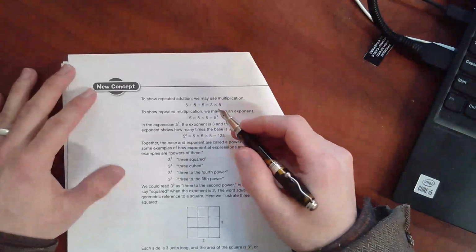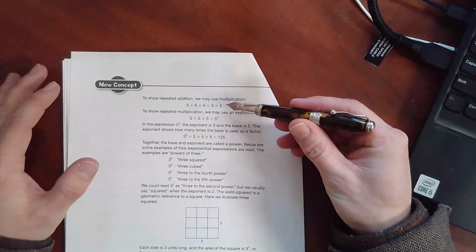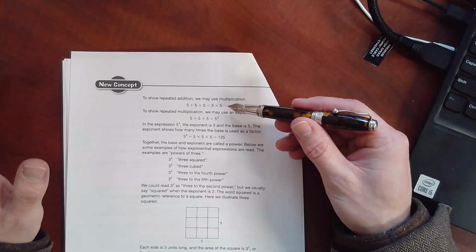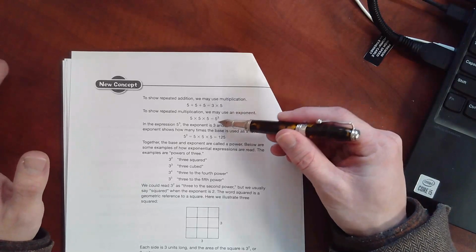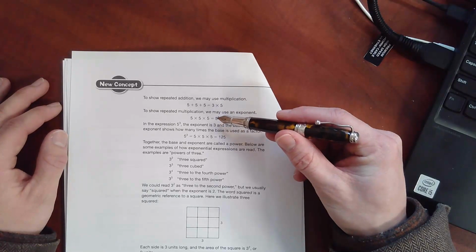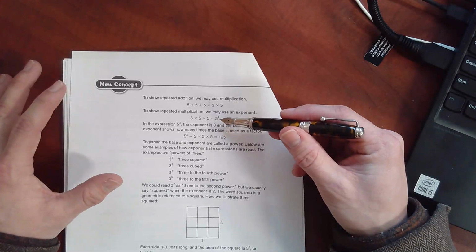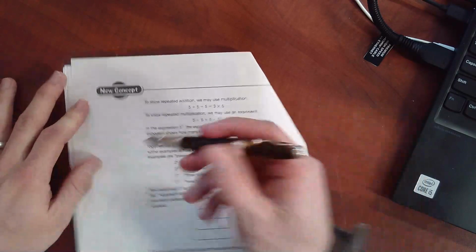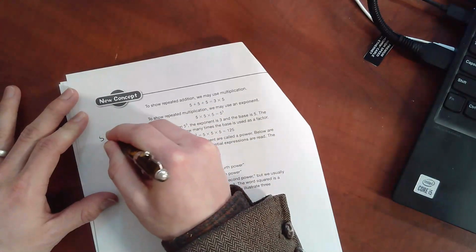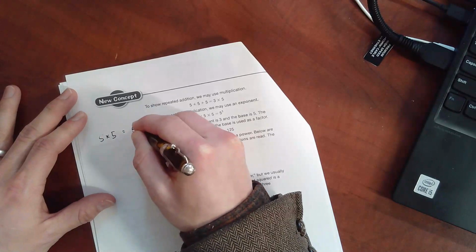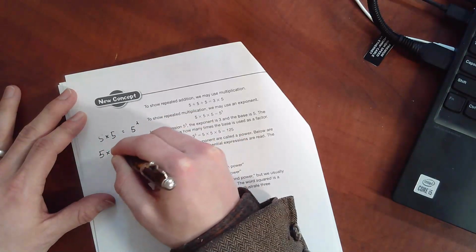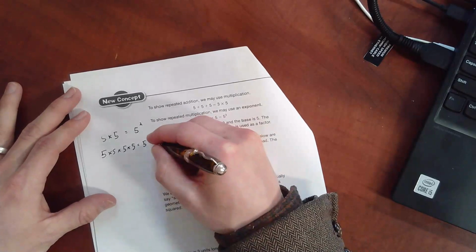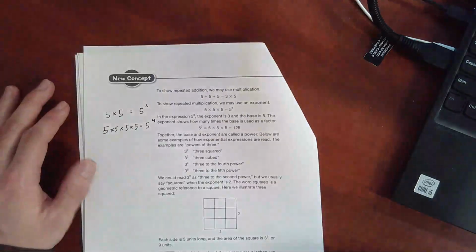I love that they start off by showing you addition is just multiplication is just addition faster, right? 5 plus 5 plus 5 is just 3 times 5. So if we do multiplication faster, 5 times 5 times 5 is going to be called 5 to the power of 3, or 5 cubed. If I had 5 times 5, that would be 5 squared. If I had 5 times 5 times 5 times 5, that would be 5 to the power of 4. So you just count up and say 5 to the power of 4.